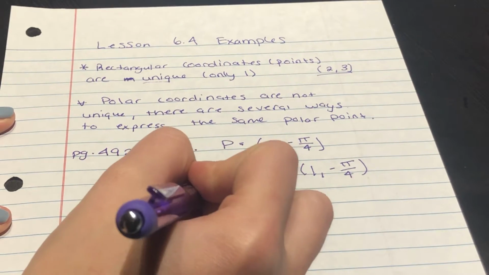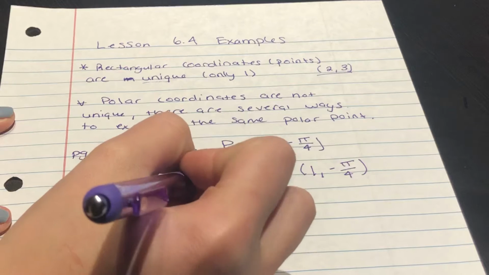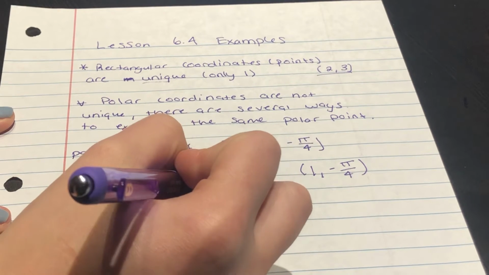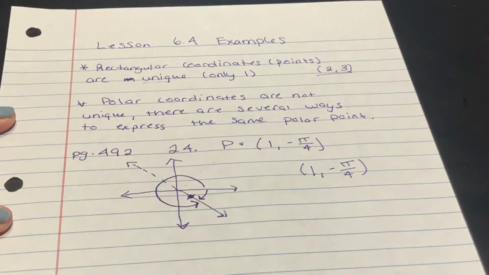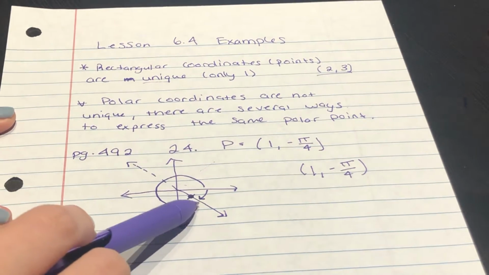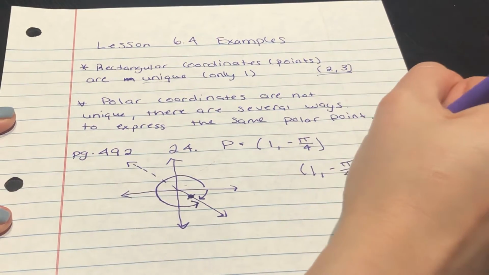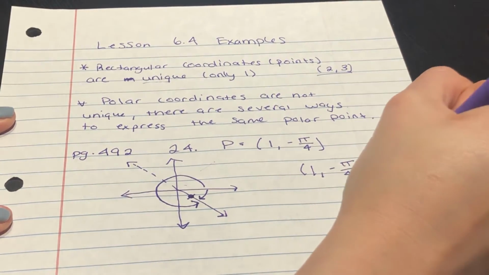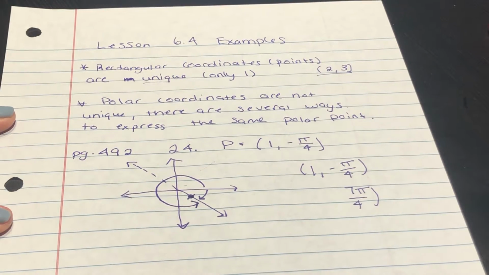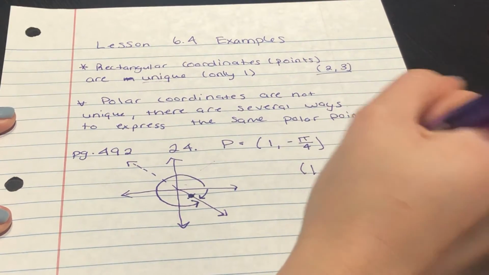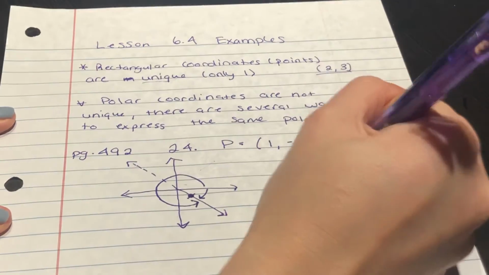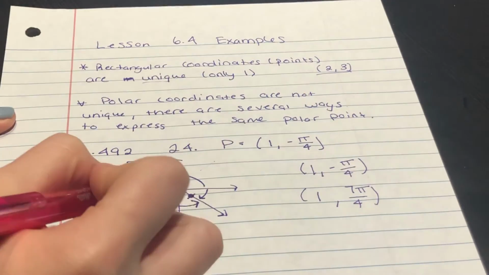Now this is going clockwise. This is the negative one. So what if I went counterclockwise? What if I went this way, and I went around, and I went that way? This would be the same thing as 7 pi over 4. We know from, I think it was unit 5, that this is equal to this. So obviously we can write it both ways, and we have the same point.